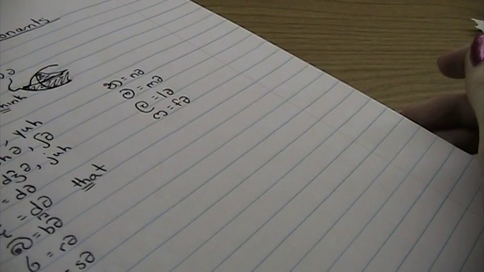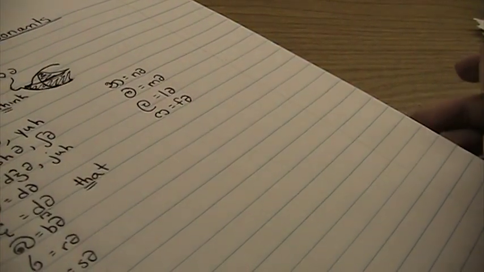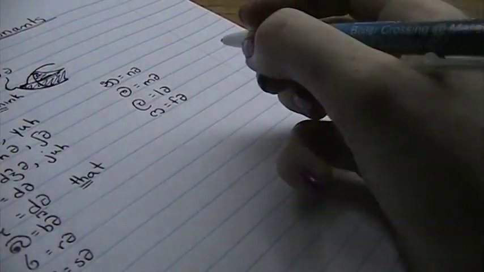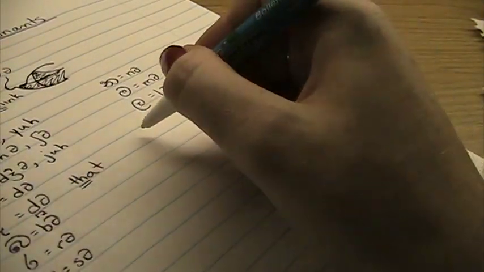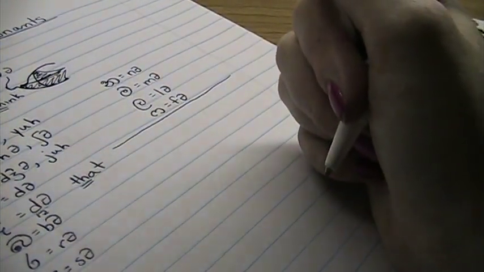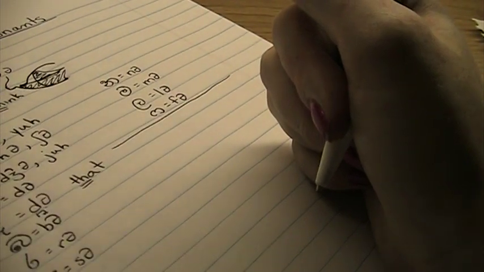There are a couple of letters in Sinhala that are completely, entirely different from anything we have in English. So I'll address those more specifically here. The three I'm going to talk about right now are called pre-nasalized stops.